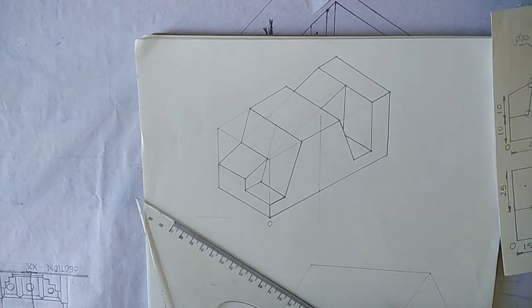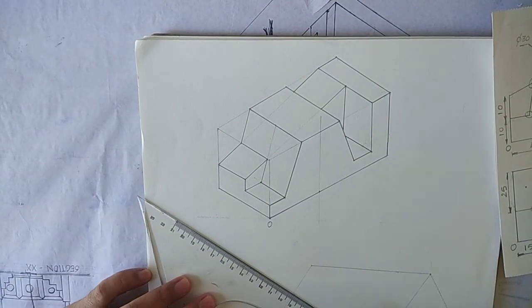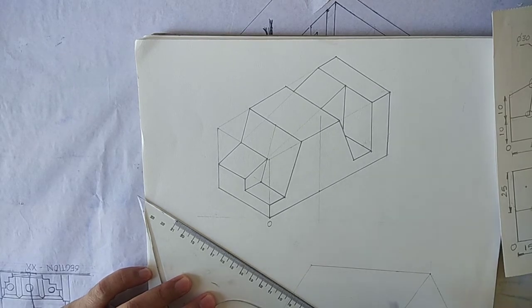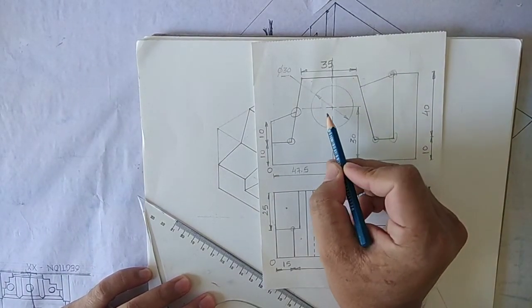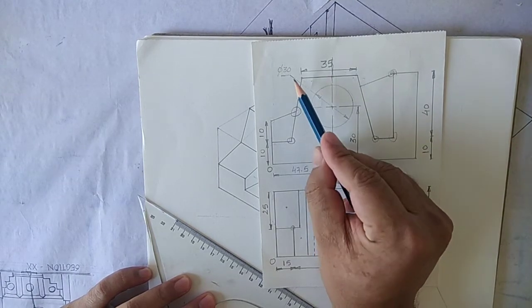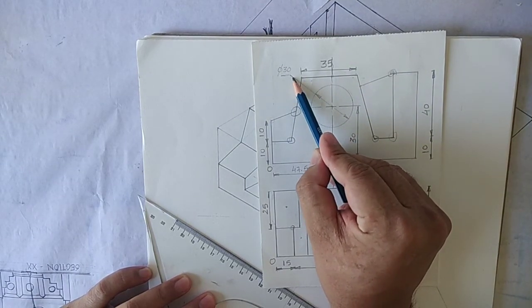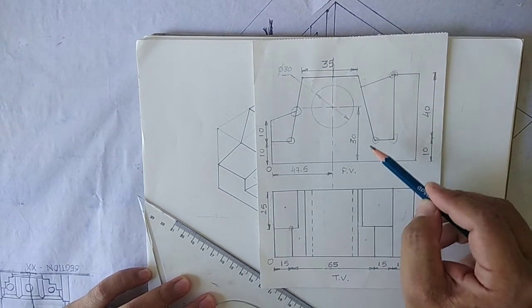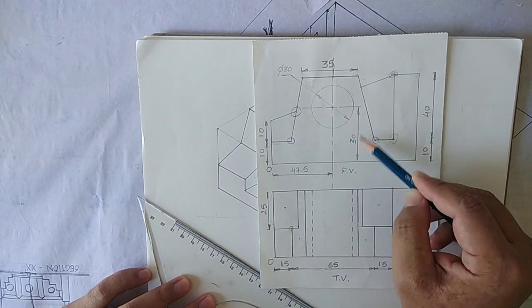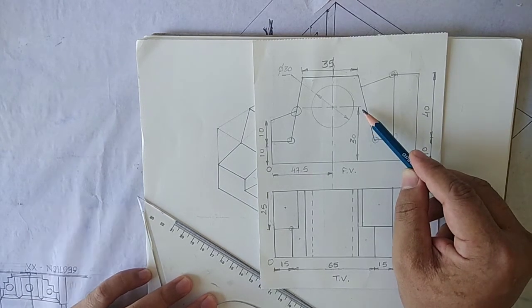Now the only remaining part is this circular shape, which has a diameter of 30 mm, and the height of the circular part is 30 from the base.